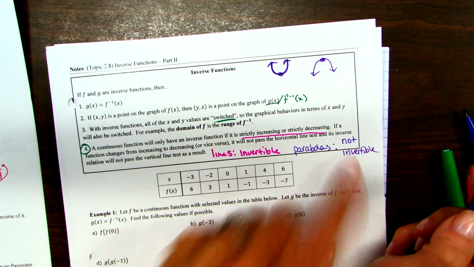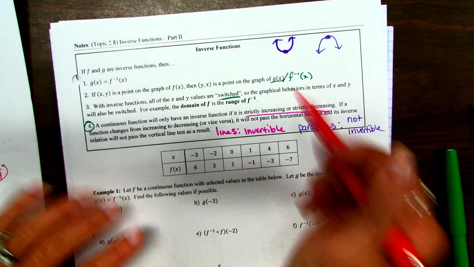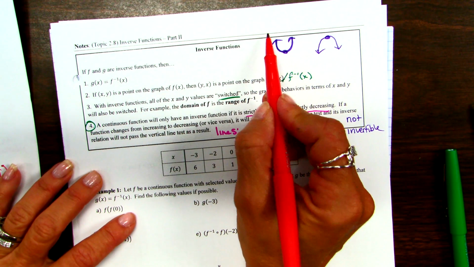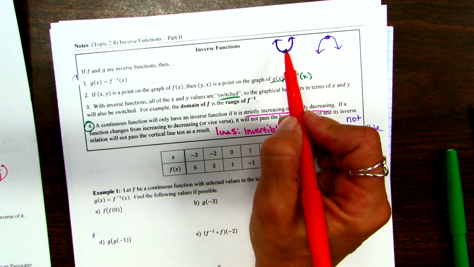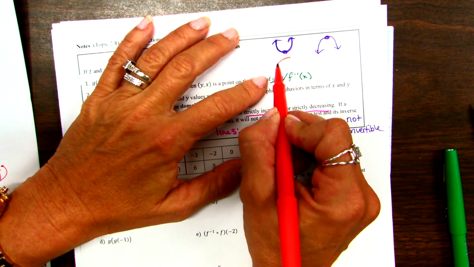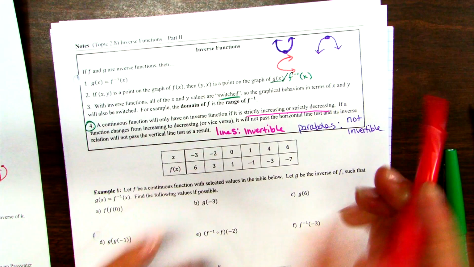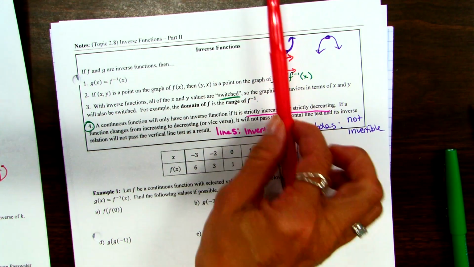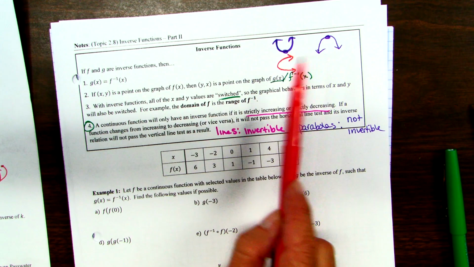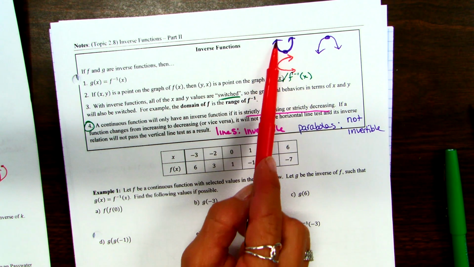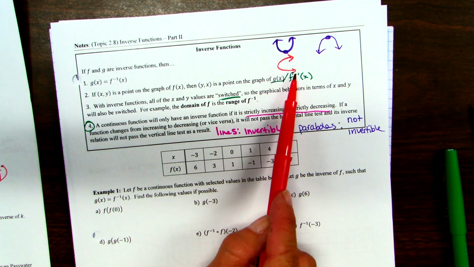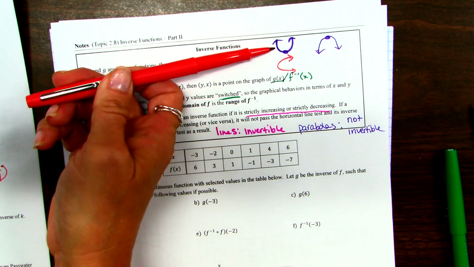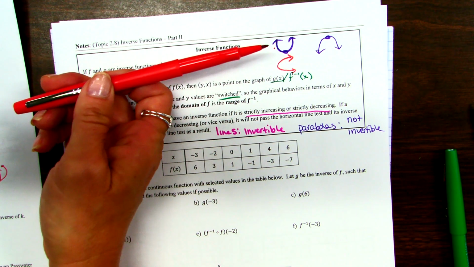ever. Here's why. If I took all the points off of a happy smiling parabola, I flipped them and graphed them, it would look like that. And just with base, like JV math language, that red graph does not pass the vertical line test. This is not a function. This is a function, but this is not a function, meaning the purple one is not invertible, okay?